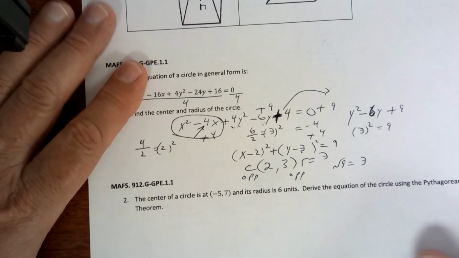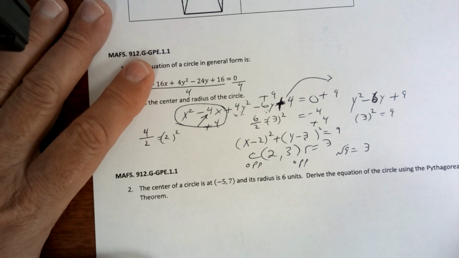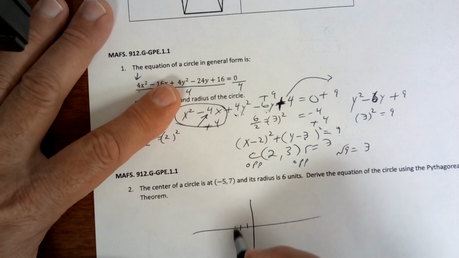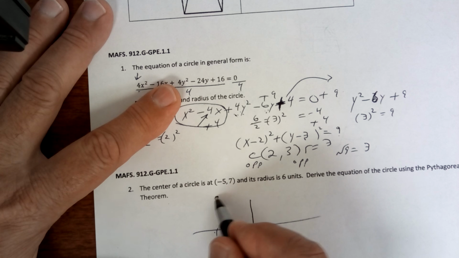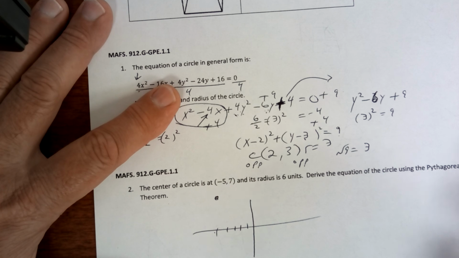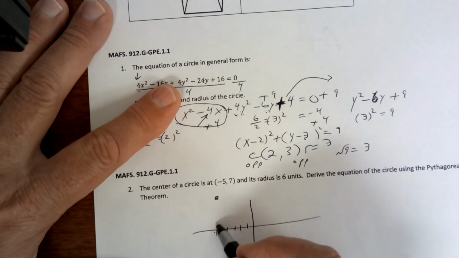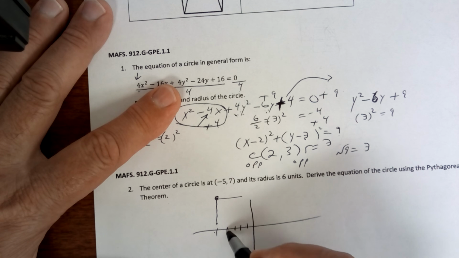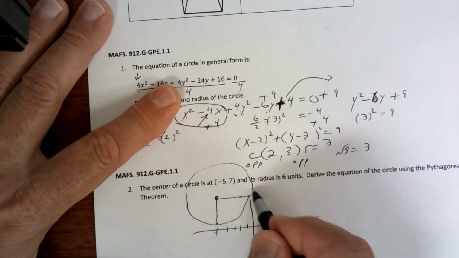Okay, let's see what's going on here. The center of the circle is located at -5, up 7. And it has a radius of 6. So 6 would be here, over 6. So that circle would look like that.